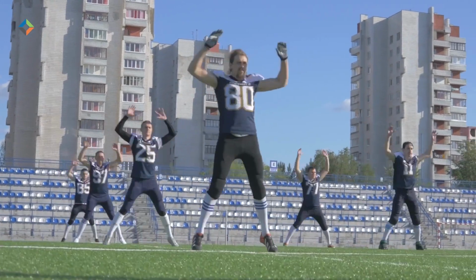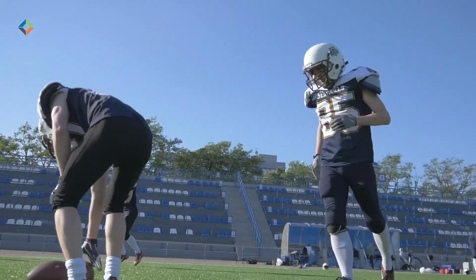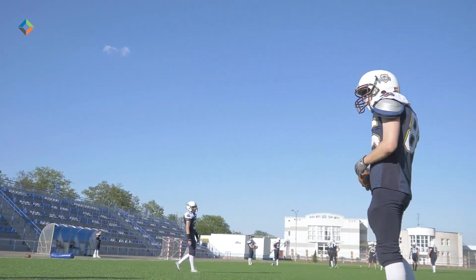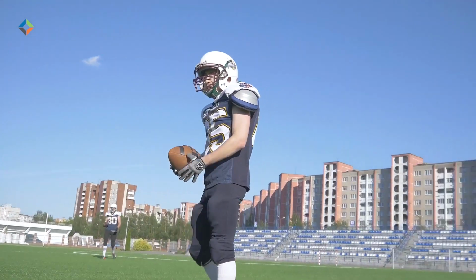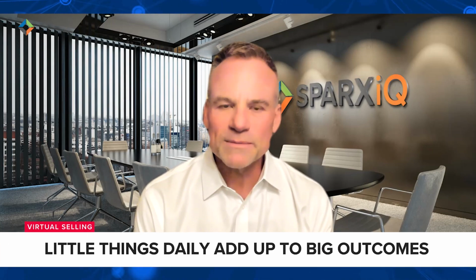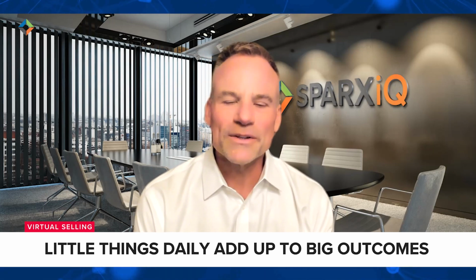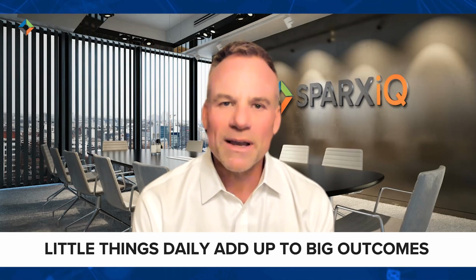We may have strength and conditioning programs. We may have position coaching programs. All of these different activities, while they're not part of the main game, they are the little things that on a daily basis add up to big outcomes. And fundamentally, once we understand selling as being like a sport, we understand the importance of the things that are going on outside the game, off the front stage and the backstage, as we call it.